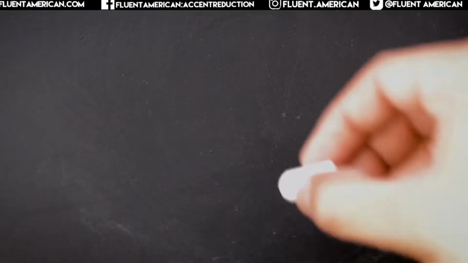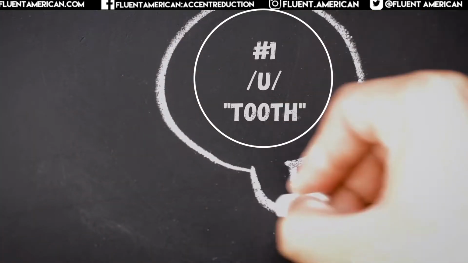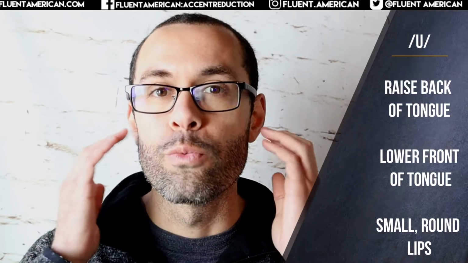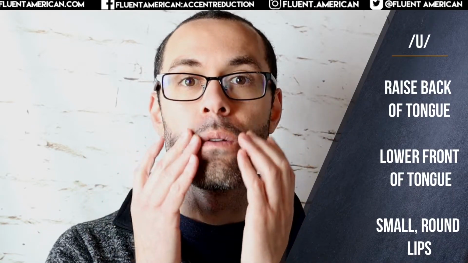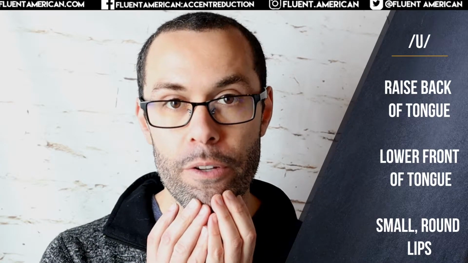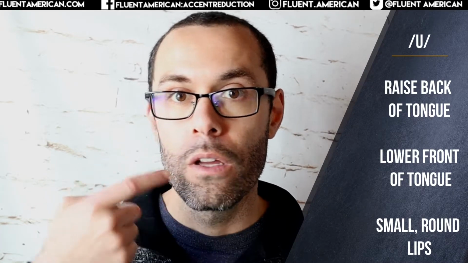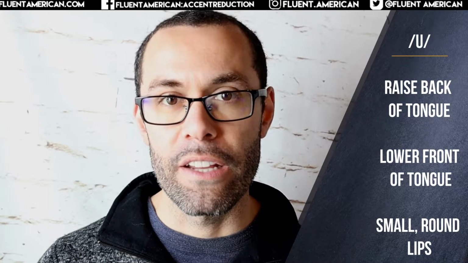Here's a sound that you also want to consider, the oo sound. Ooh, for instance, like in a word like tooth. Now again, lots of languages have this, but English has its own unique way of doing it. Again, what you're doing is you're raising the back of your tongue, lowering the front of your tongue down, okay, and you want to have small, round lips, but nothing again too tense.